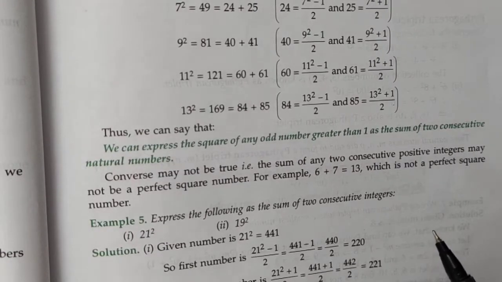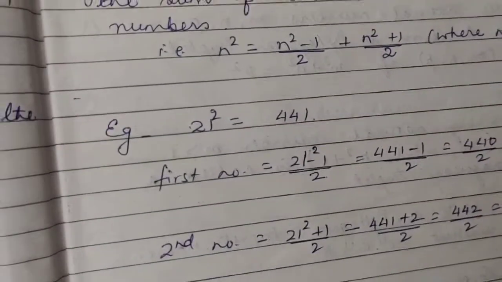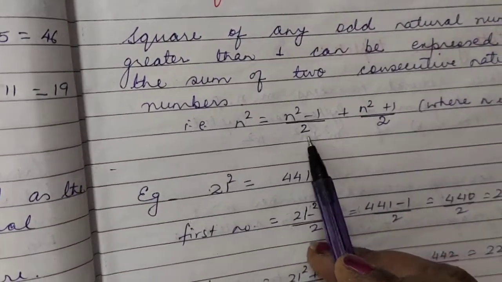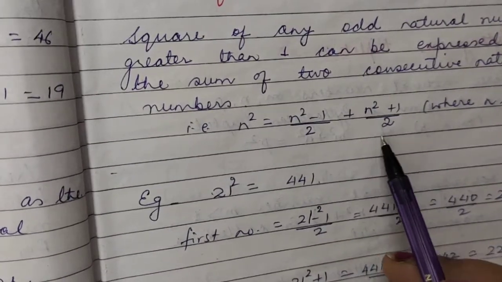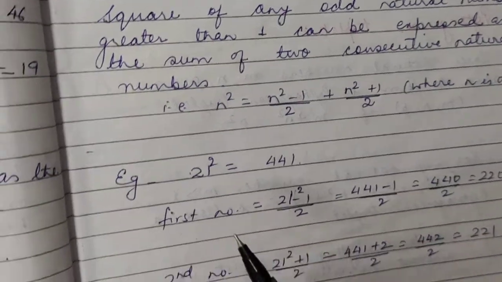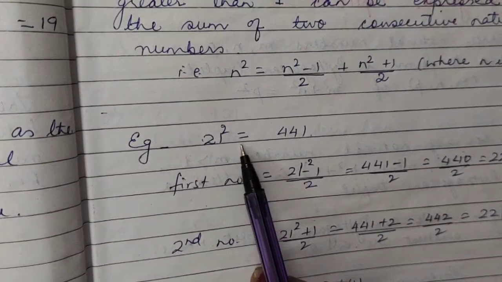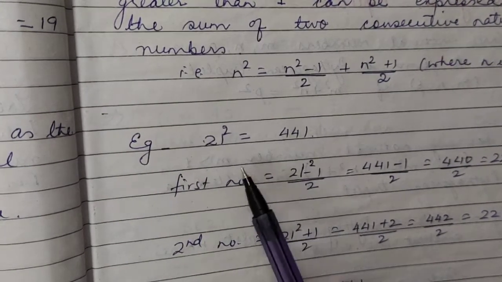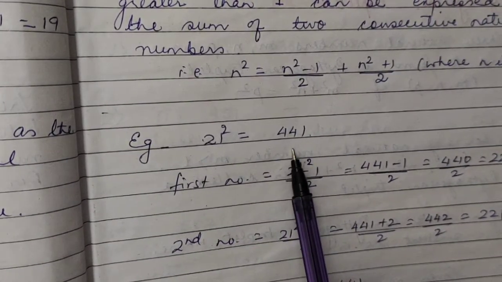The formula which is used is n square equals (n square minus 1) divided by 2 plus (n square plus 1) by 2, where n is an odd number. Let us take an example. 21 square. We have to express this as a sum of consecutive numbers. Now we know that 21 square equals 441.